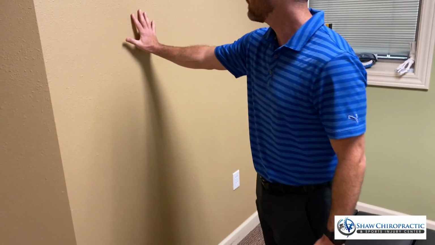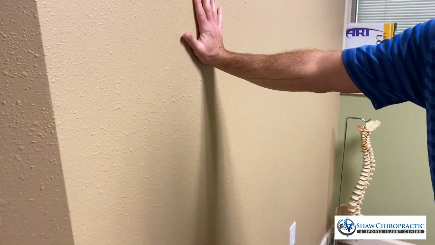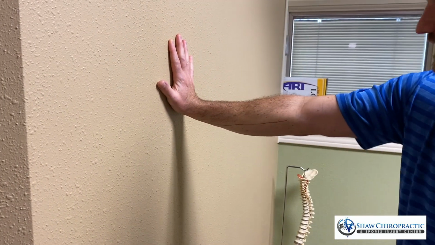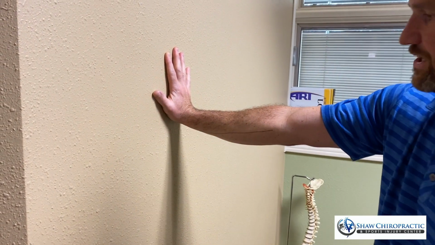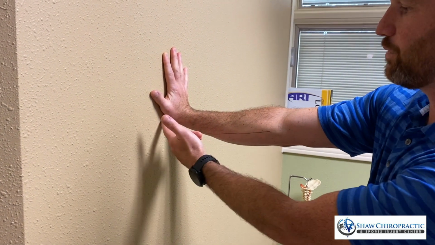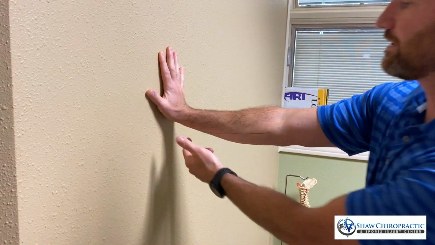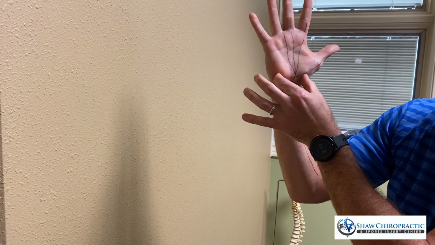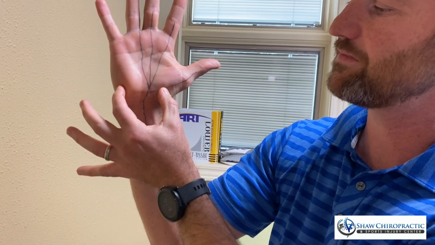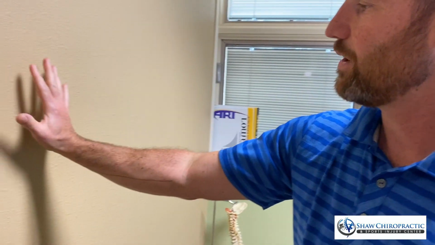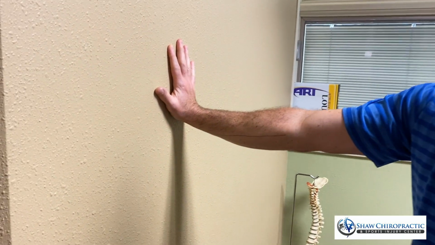We have them go palm on the wall. They'll be straight at the elbow, straight at the arm. They'll get about 90 degrees at the wrist here. And we want to make sure of a couple things. Because the ligament runs from the bottom of the carpal, you can kind of see where my thumb and finger are, that's your distance of the ligament. We want to make sure those points are on the wall.